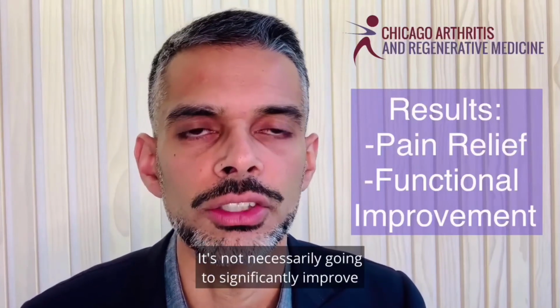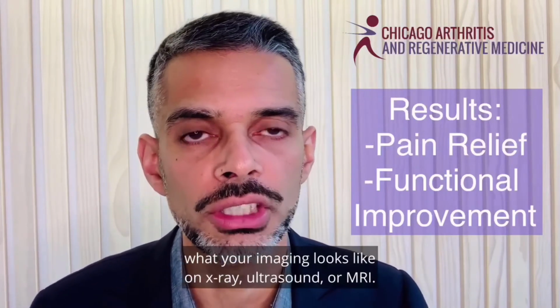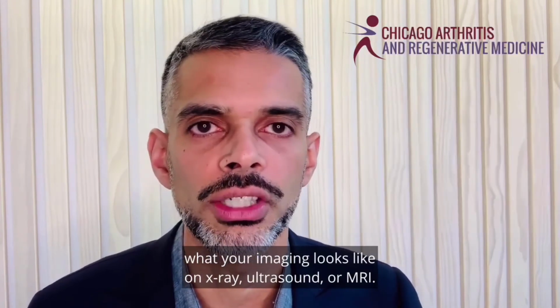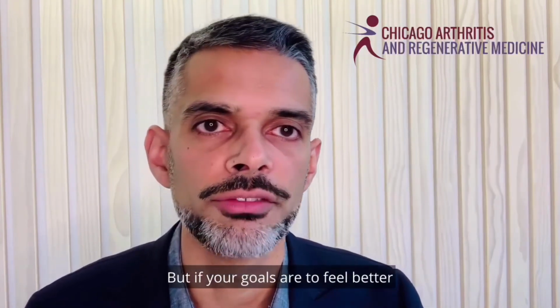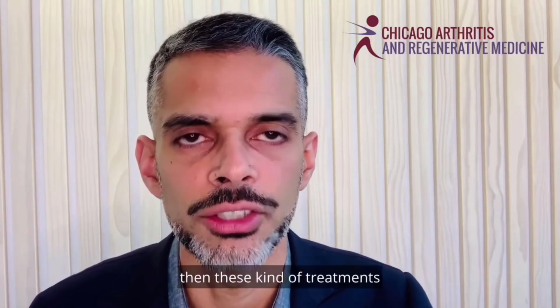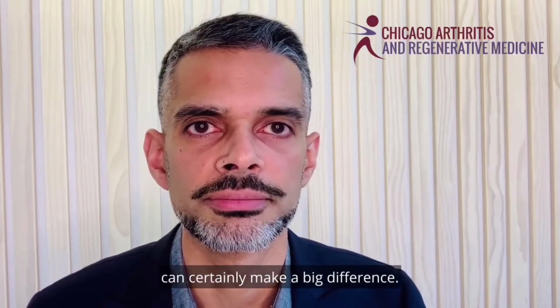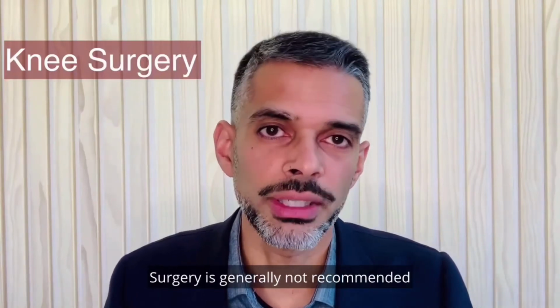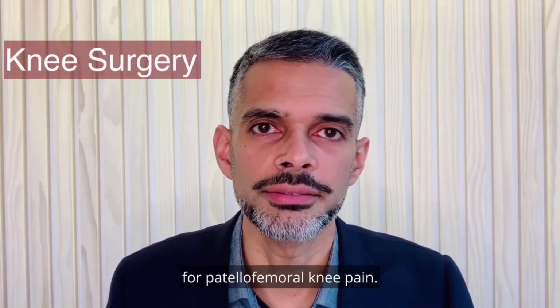It's not necessarily going to significantly improve what your imaging looks like on X-ray, ultrasound, or MRI, but if your goals are to feel better and to live a better lifestyle, then these kind of treatments can certainly make a big difference. Surgery is generally not recommended for patellofemoral knee pain.